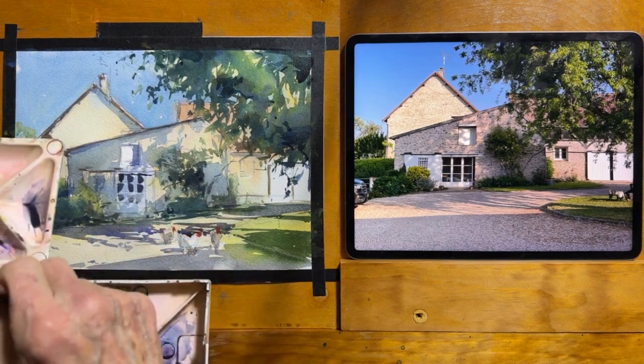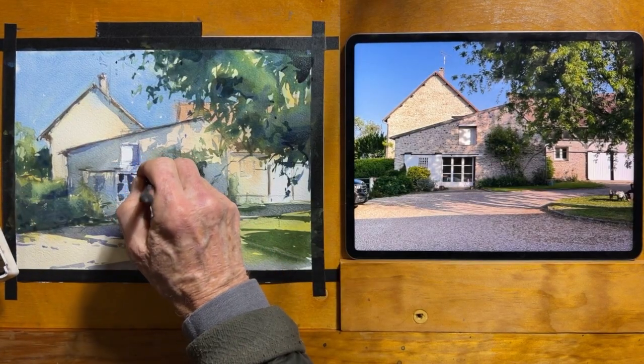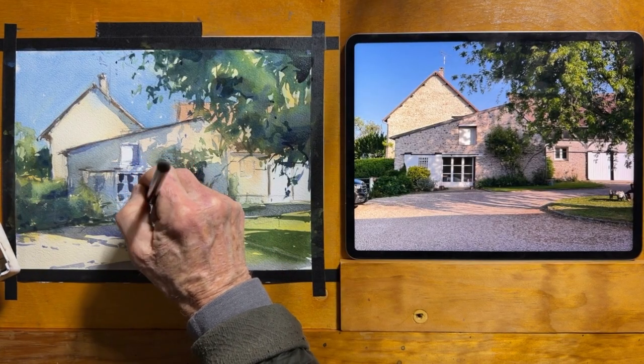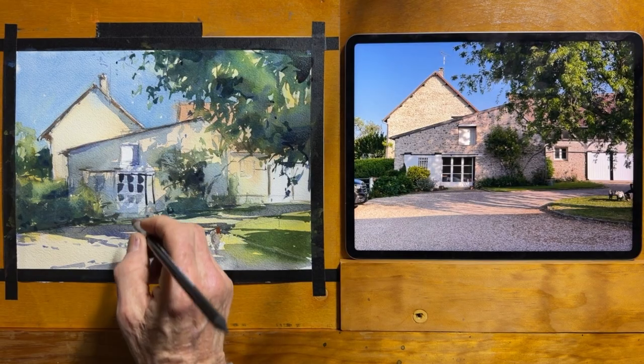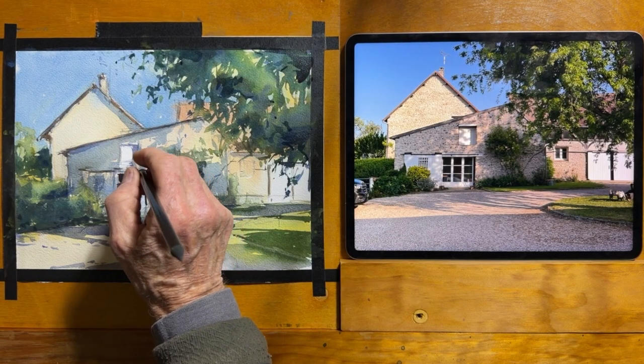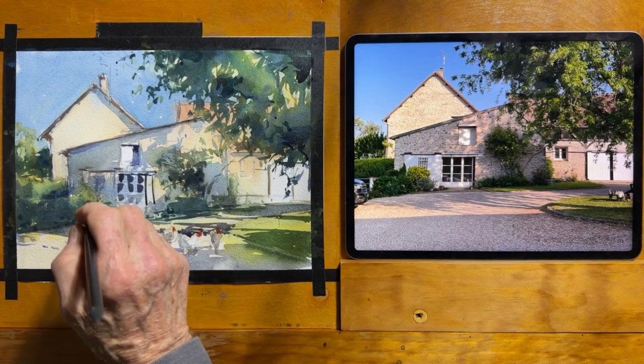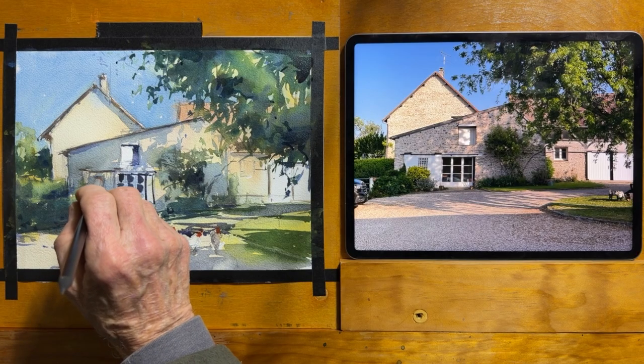Now I need to go back to the dark bit and get this stuff there. Gosh, now I've really part of that up there. Maybe just some spots in there.